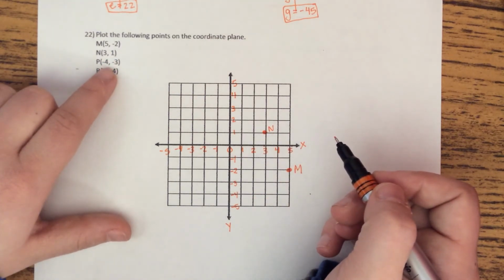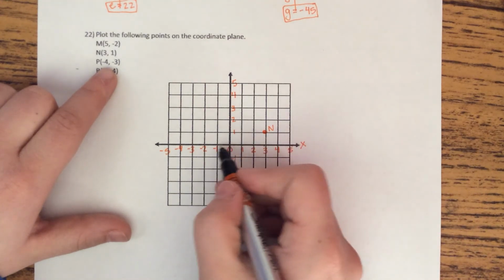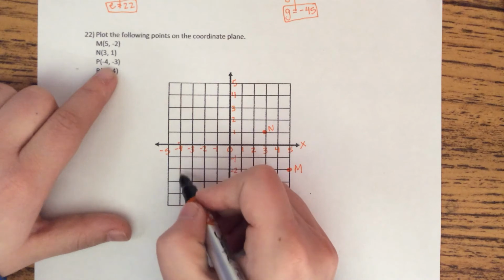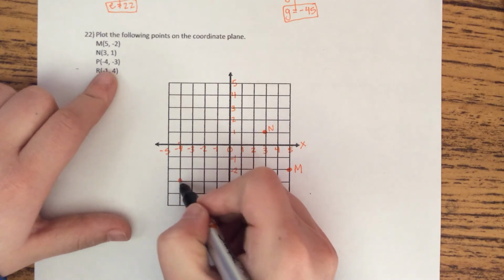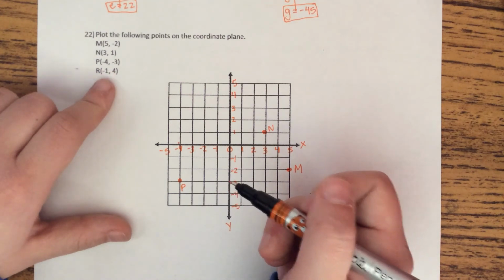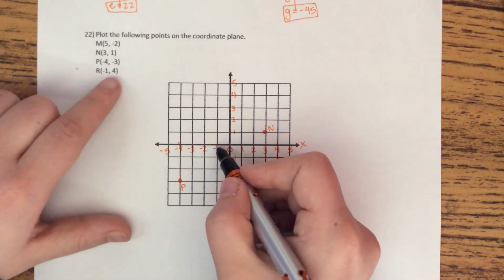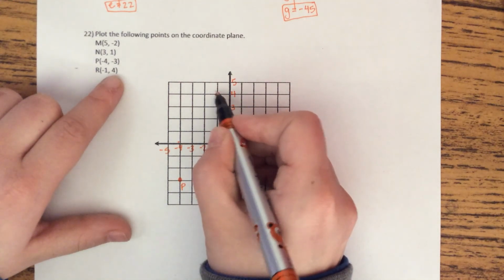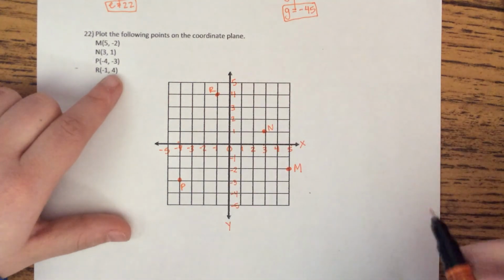Negative 4, negative 3. So this means go left 4. 1, 2, 3, 4. Down 3. 1, 2, 3. There's P. And then the last one is negative 1, 4. So I'm going to go left 1 and then up 4. 1, 2, 3, 4. So that's R. All right, I hope you do well on your test.